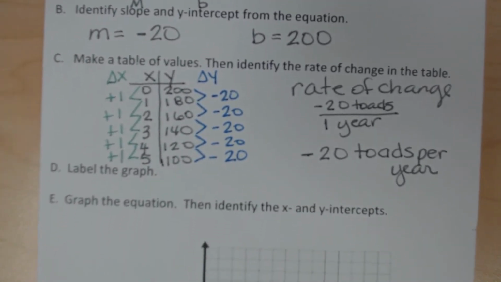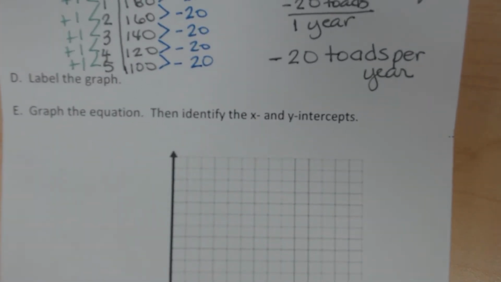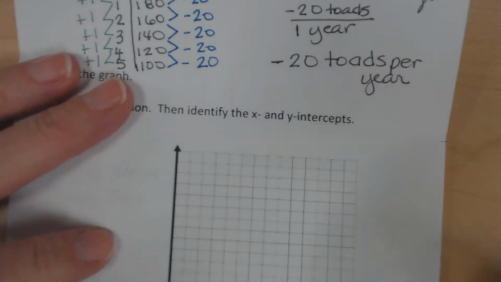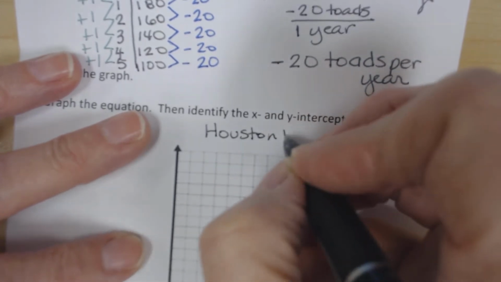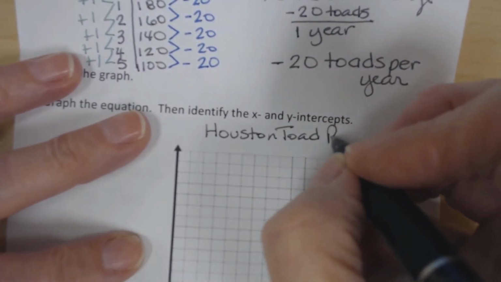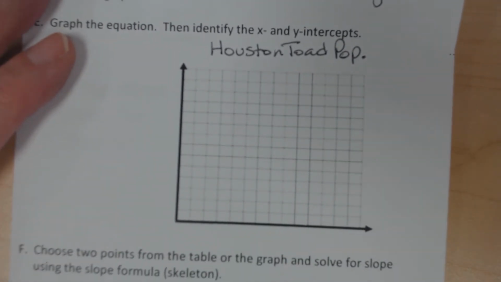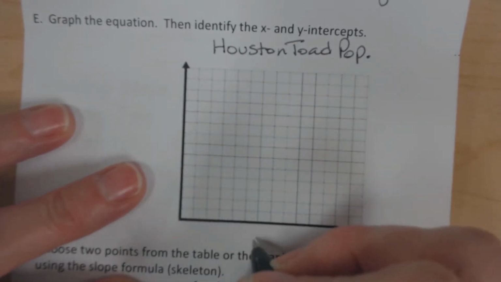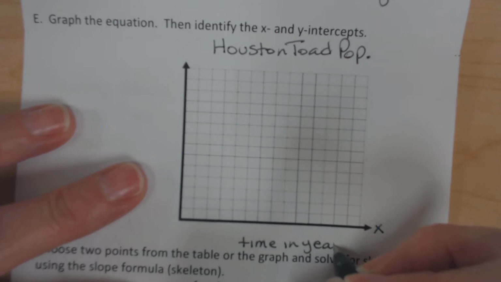Okay. Now we need to label our graph and graph using the intercepts. Okay, so from our parts of a graph, we know we need to have a title, so we're going to call this Houston toad population. I'm just going to put pop period for short. This is our x-axis, and this will be our time in years.